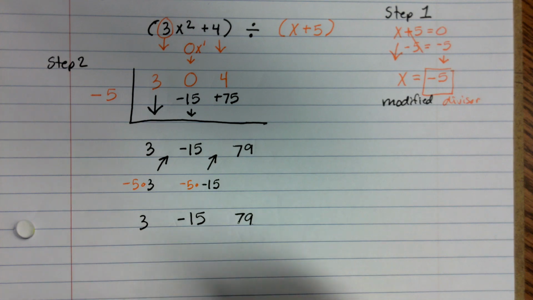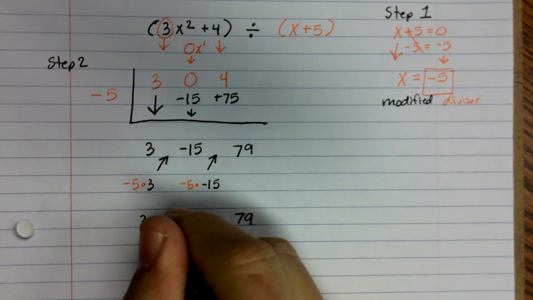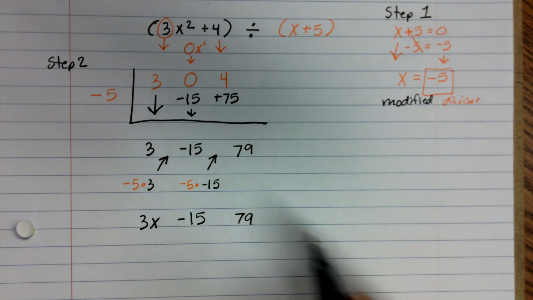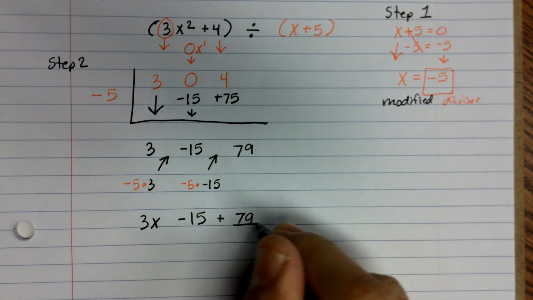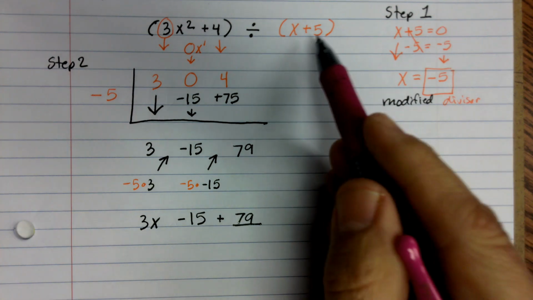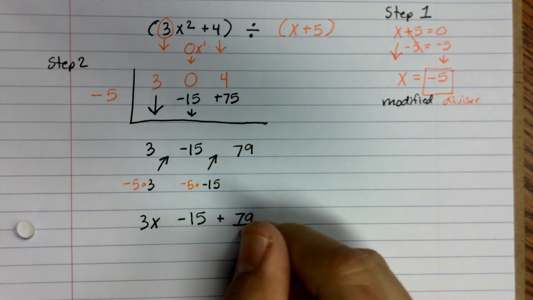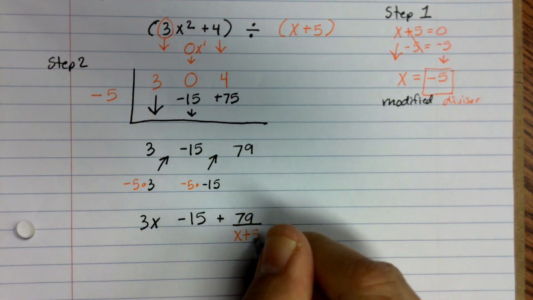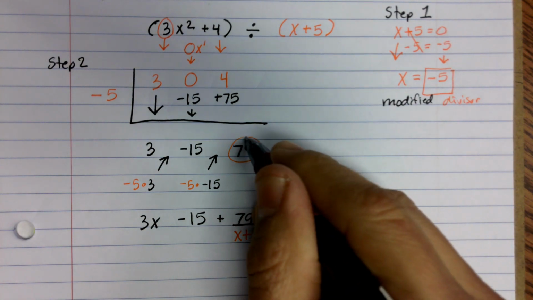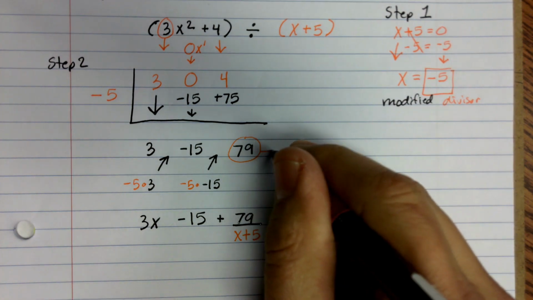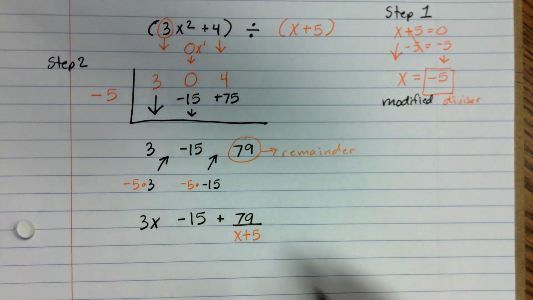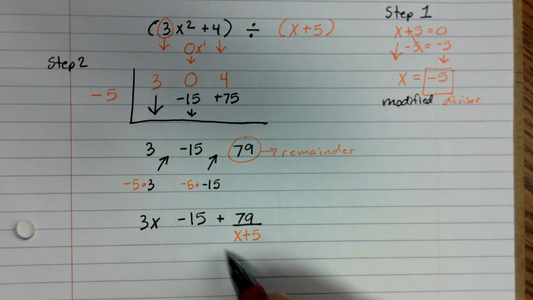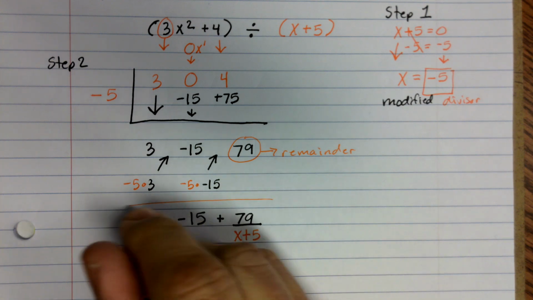So this first term goes with my variable x, so I have 3x minus 15, and that's a positive, so I'm going to put plus 79 over my divisor, which is x plus 5. Since this last value didn't give me 0, this does represent a remainder, and that's why we write it in this manner. And that is your final answer.